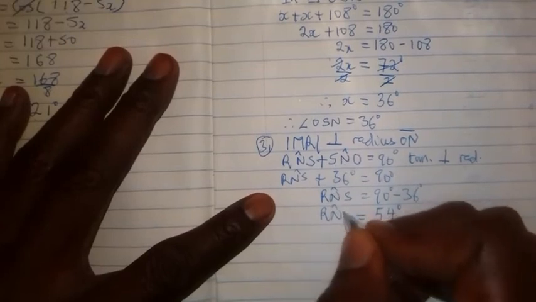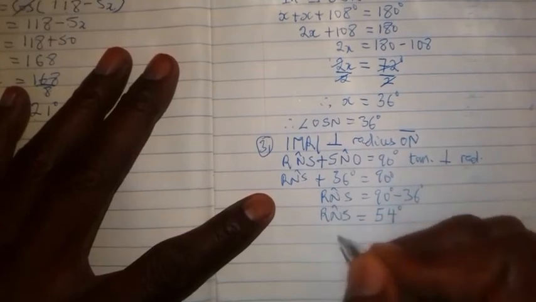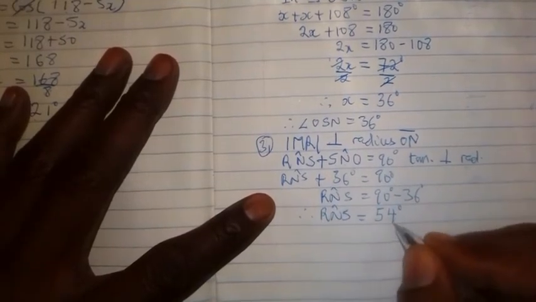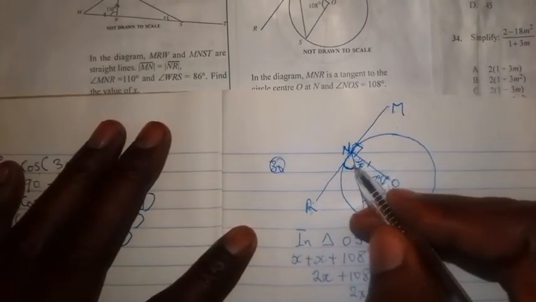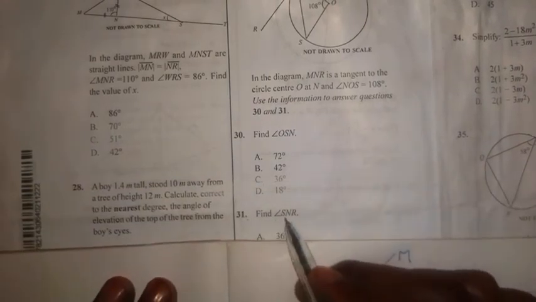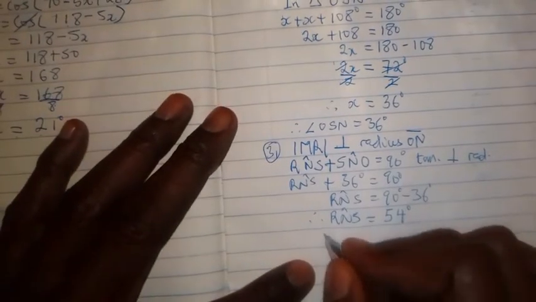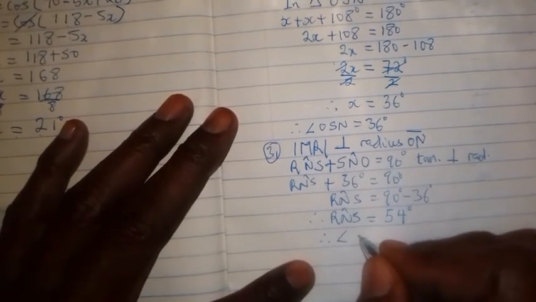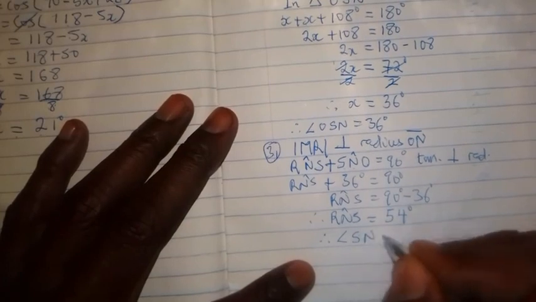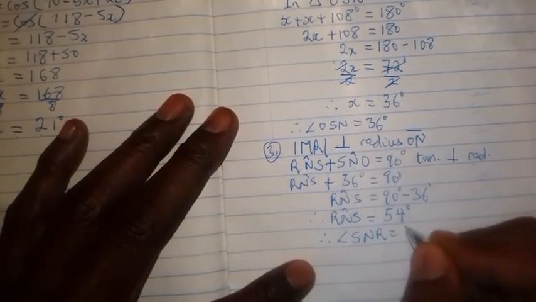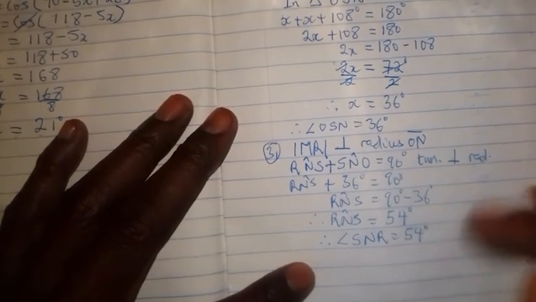So our angle RNS therefore will give us what? 54 degrees. That means this angle that you see here is 54 degrees, and that is what the question says we should look for, that we should find angle SNR. So therefore we can conclude by saying angle SNR is what? 54 degrees.